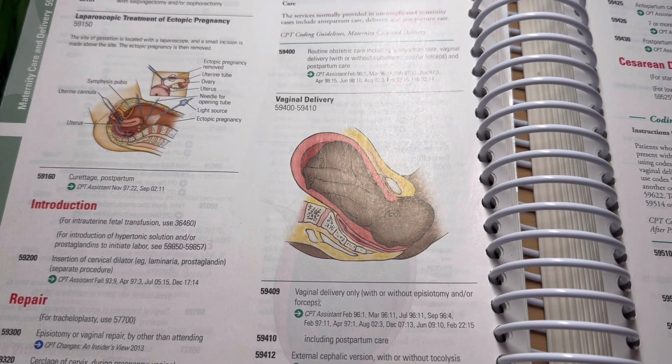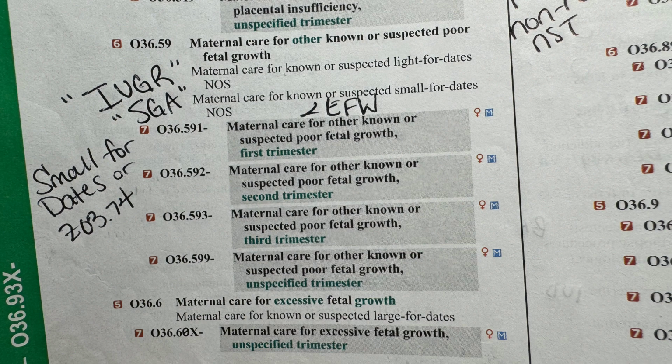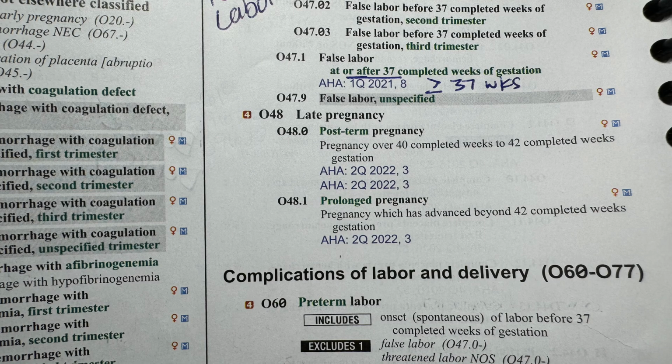Our next delivery was the same code, and that's the 59400. The diagnosis codes were for a fetal growth restriction, and she is 40 weeks and 3 days, so that would be post dates, and the baby was live born. So fetal growth restriction is O36.5930, and then post dates is O48.0, and weeks of gestation was Z3A.40 and Z37.0 for the live born.